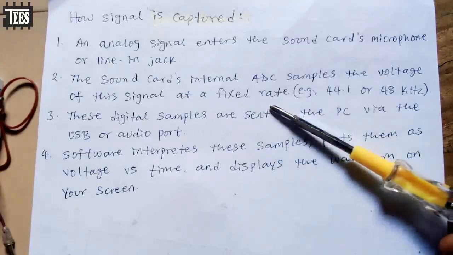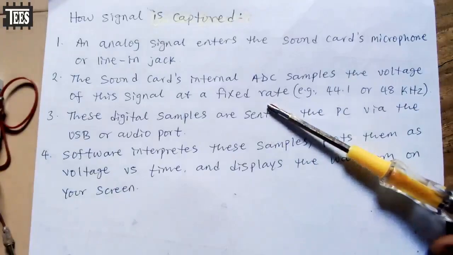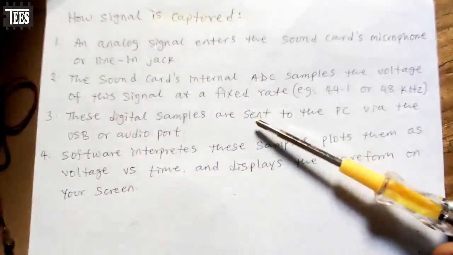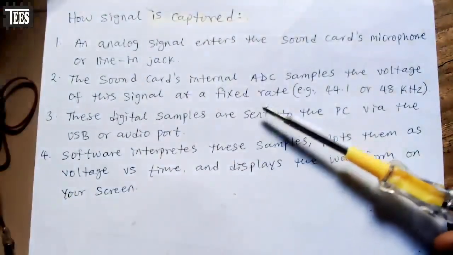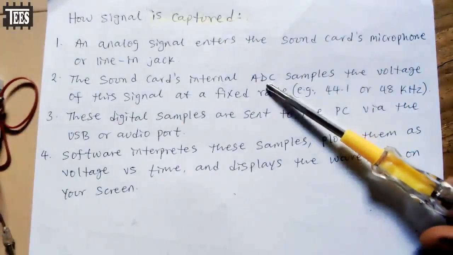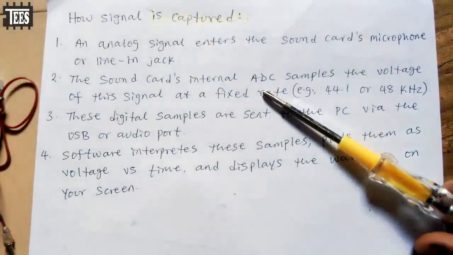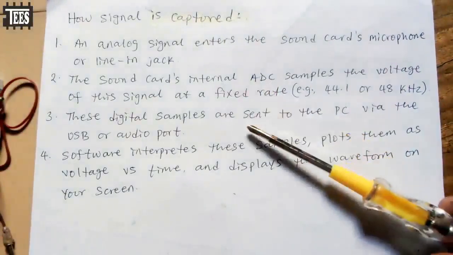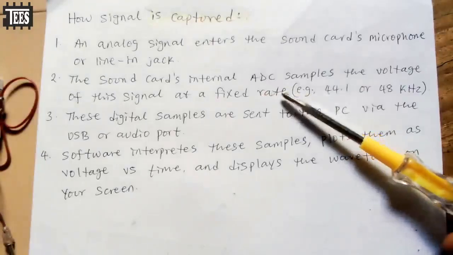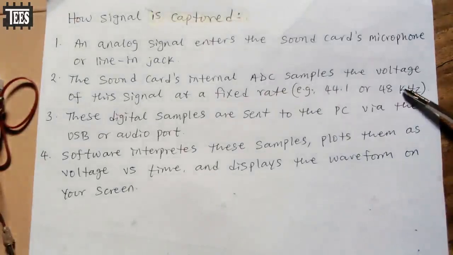So the audio signal that you feed in is saved in digital form, so that later you can convert it back to analog, that's using the DAC. For example, you store music on your memory card. The music in your memory card is in digital format.